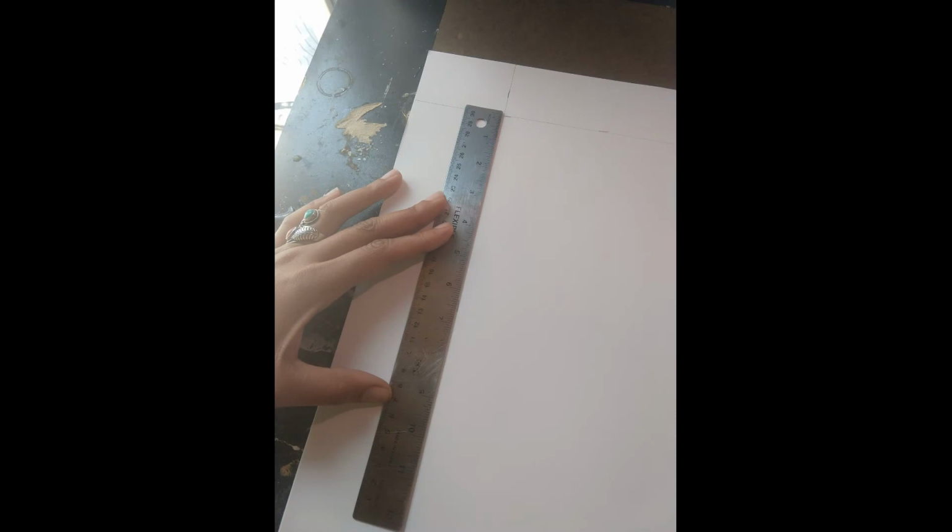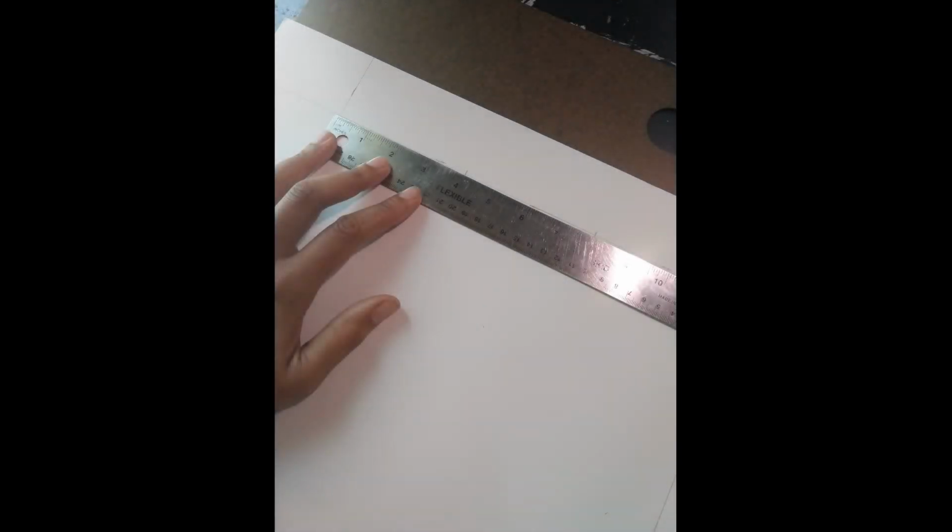I then measure from the top 2 inches, and again using several dots to give myself the straightest line possible. I'm also standing up and using my drafting table, looking down to help my measurements be more accurate, to help me see the ruler and measure very straight. Once I've created 2 of the edges, I can measure along those lines and measure my 12-inch box.